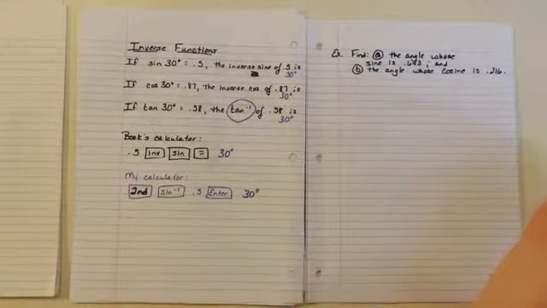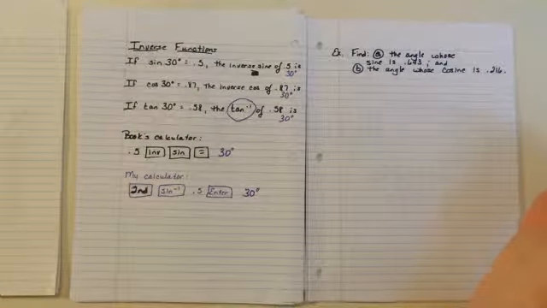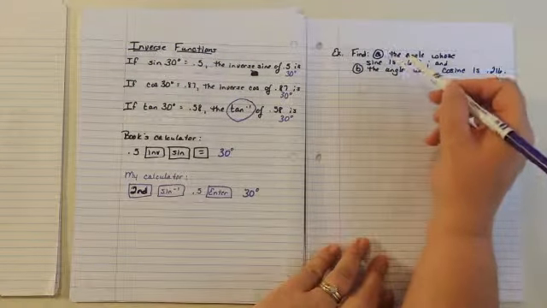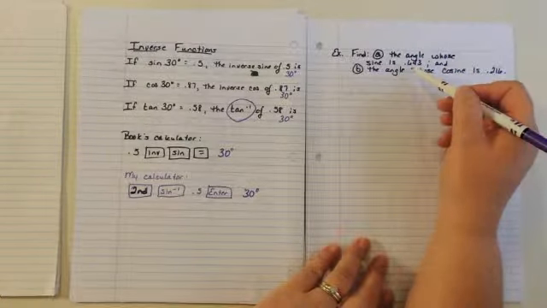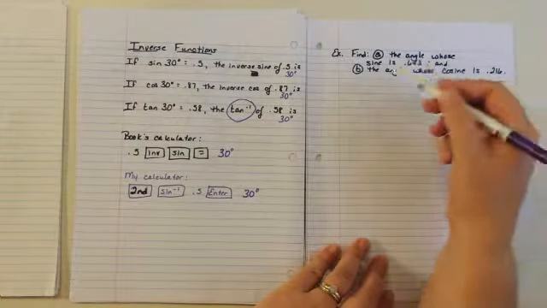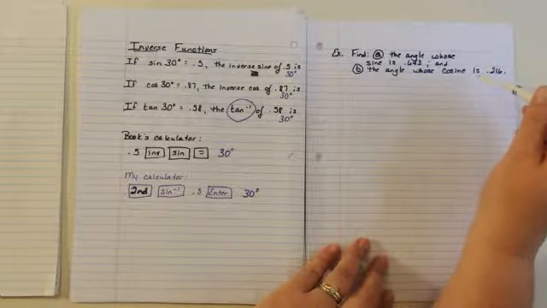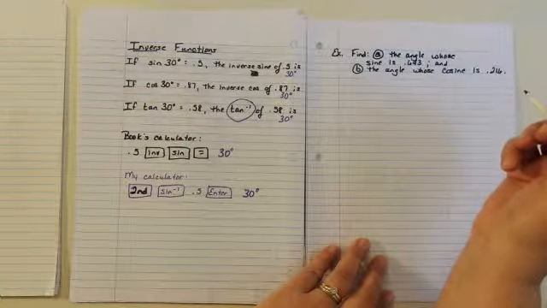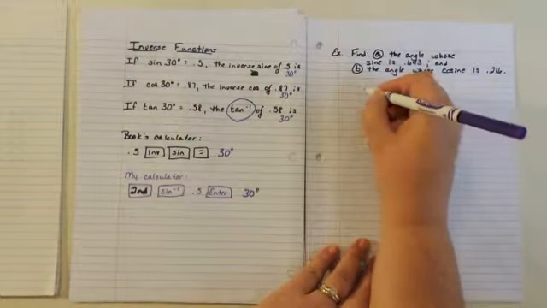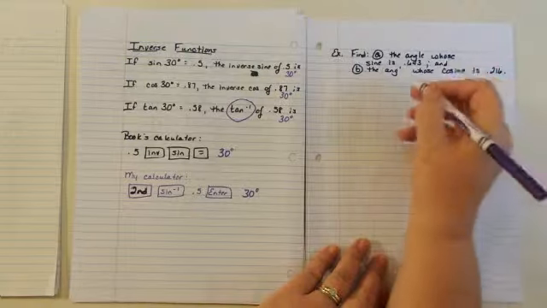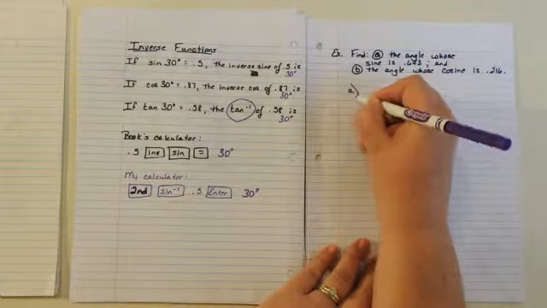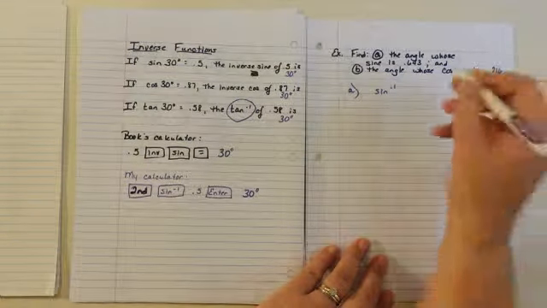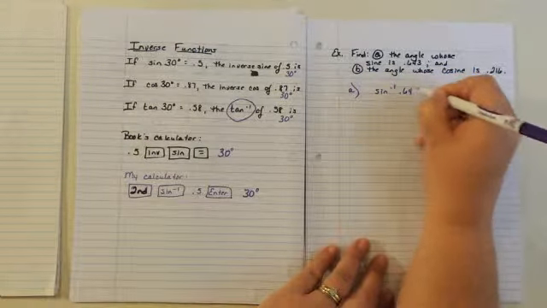Okay, here's a problem using the inverse sine and inverse cosine functions. Find A, the angle whose sine is 0.643, and B, the angle whose cosine is 0.216. So we're looking for the angle, and what we know is the sine. So for A, the inverse sine of 0.643.